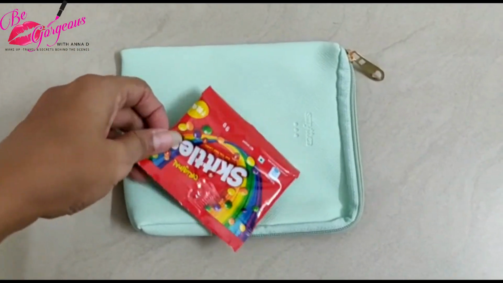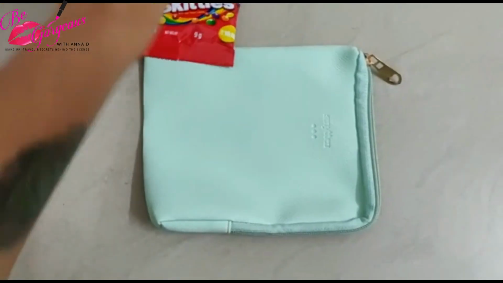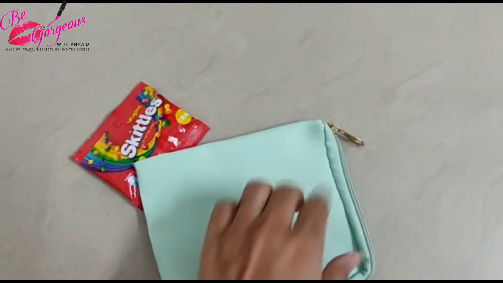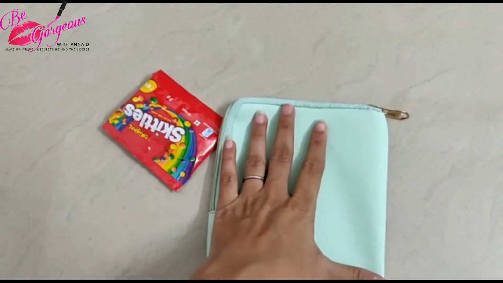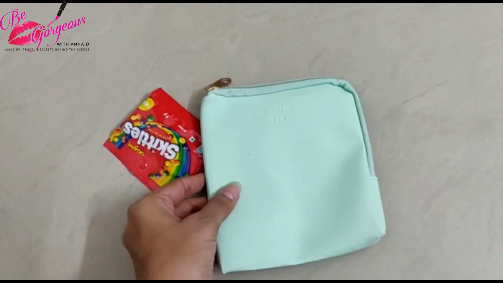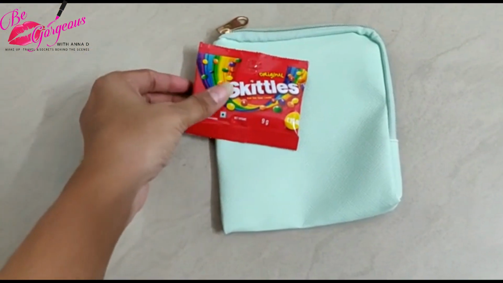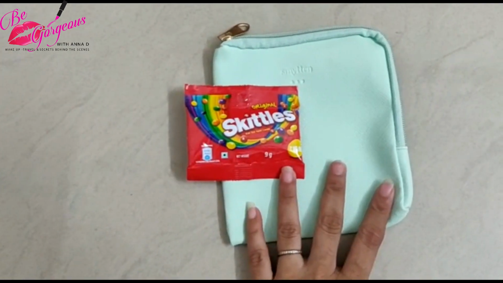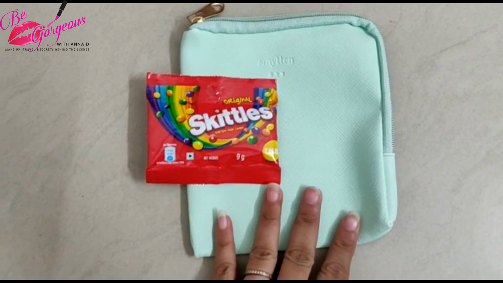So I completely forgot to tell you all about the Skittles packet and this little pouch here. It's a quite spacious pouch with one zip, and it's a one compartment pouch, but quite spacious. You can see the size. I completely forgot to tell you. So you get this pouch and this Skittles packet along with this Smytten box if you order it right now in this festive season. Isn't it cool?